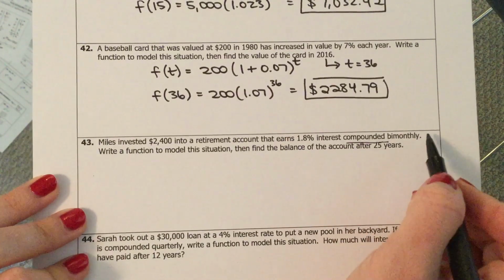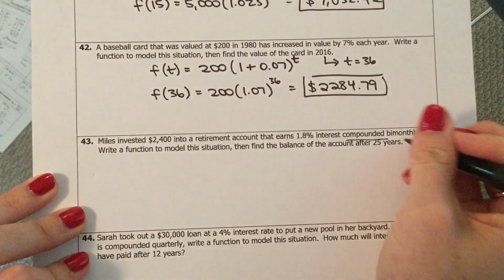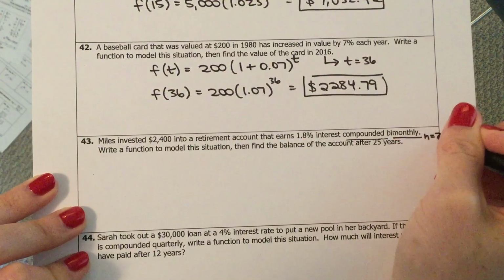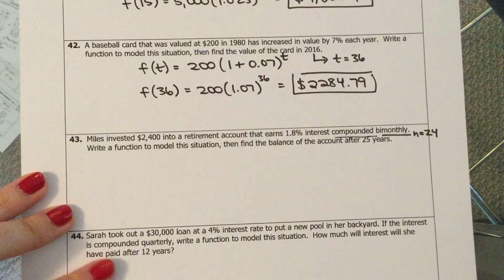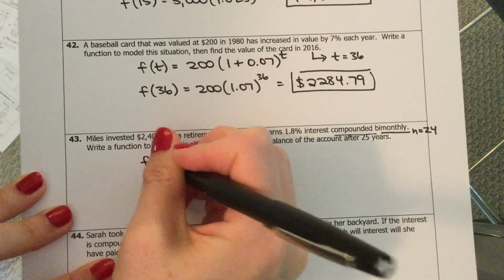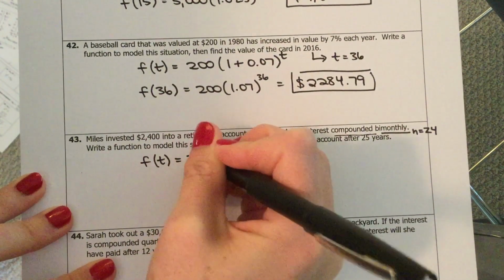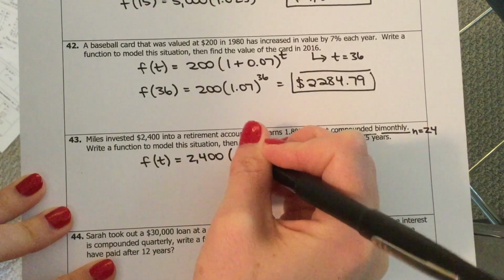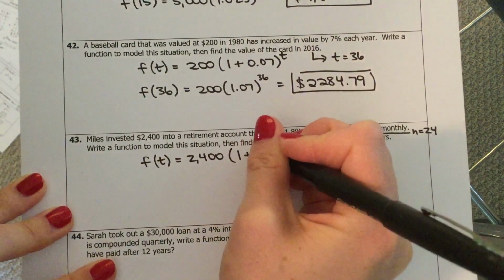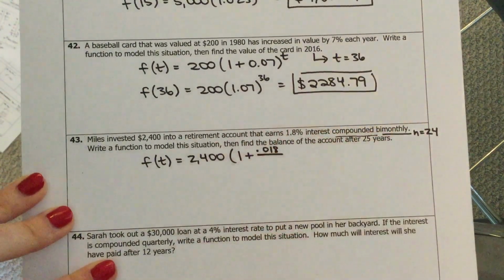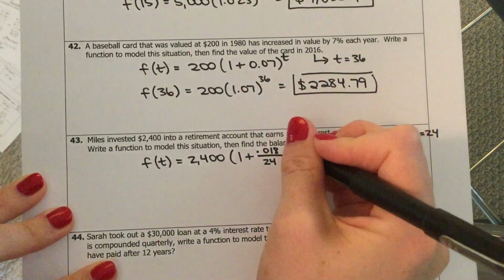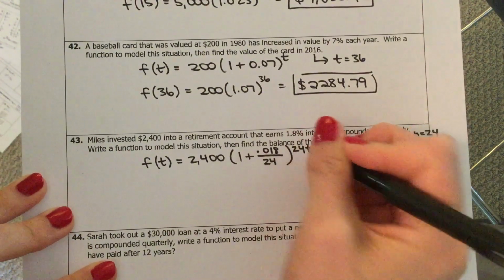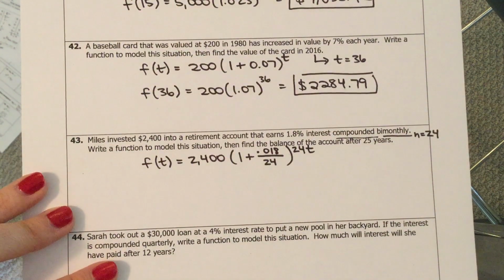bi-monthly. So twice a month, there are 12 months in a year. So bi-monthly would mean that your N would be 24, because that's how many times a month you're going to compound. Write a function. So let's start with our actual function. So we have the principal amount, 1 plus, so the rate is 0.018, divided by the number of compoundings, which is 24, and then the 24 times whatever the time t is.